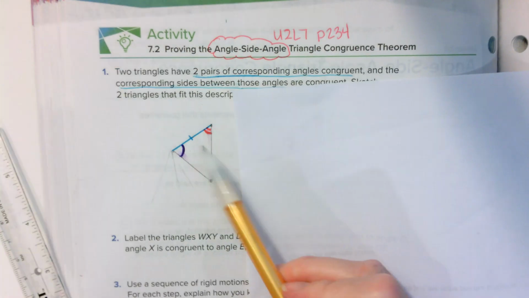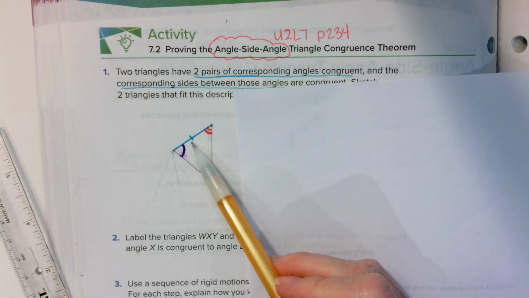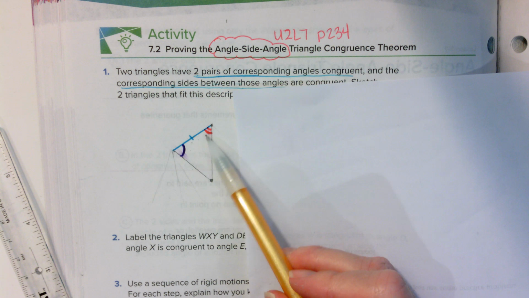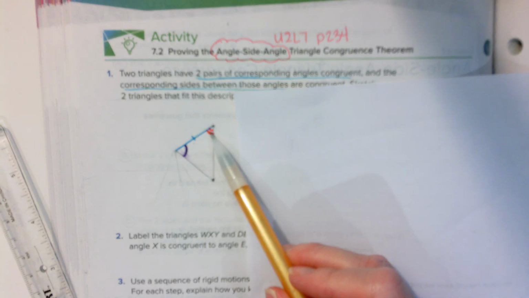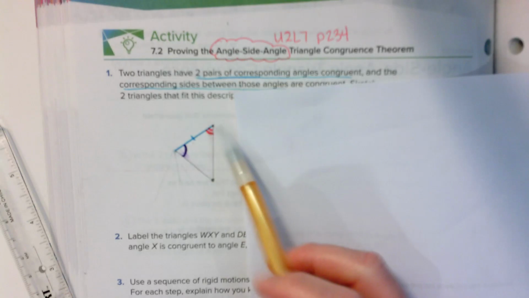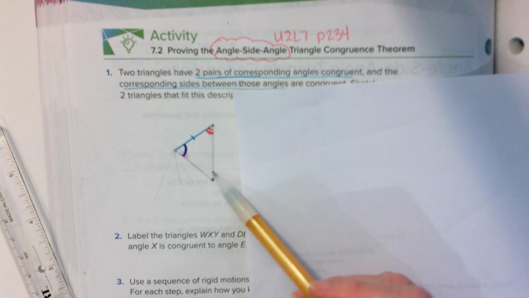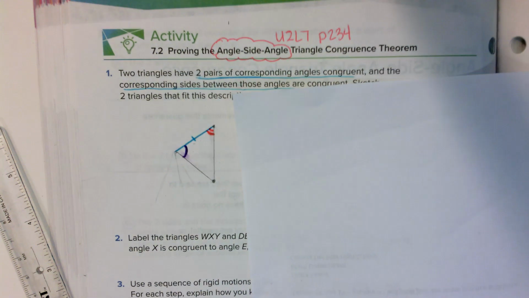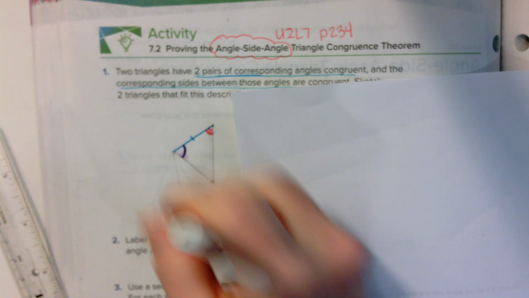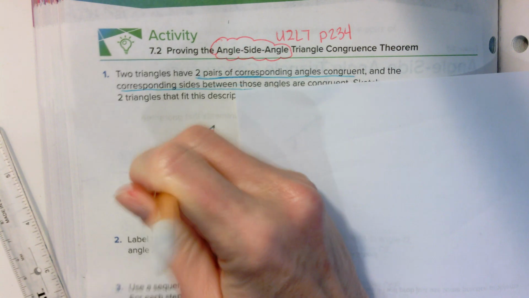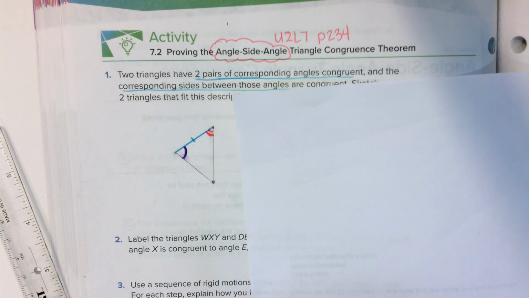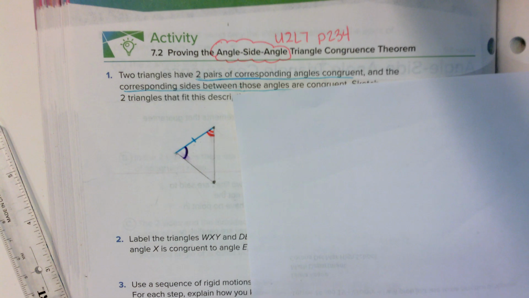If I'm given this fixed blue side and I'm given the two angles on either side of it, because this blue side is my side between, then this is the triangle I have to get. No matter what I do, I have to draw that particular triangle that you see on my paper. So let's try to do a second one that has the same blue side, the same purple angle, and the same red angle, and see if we get the same triangle.